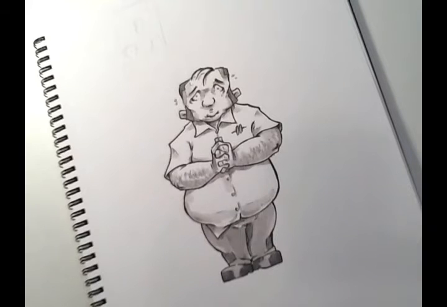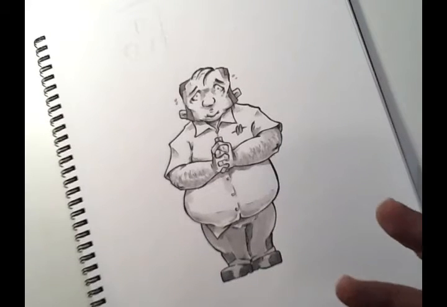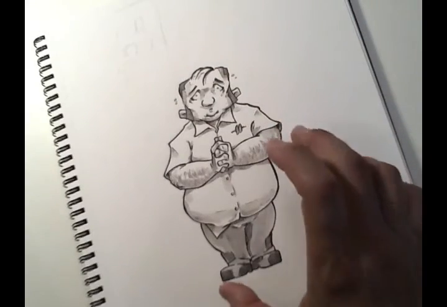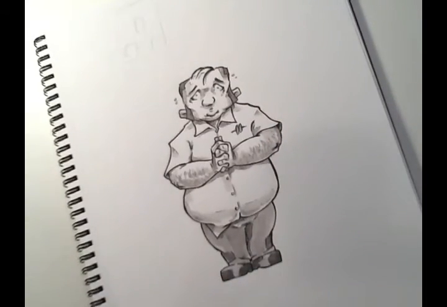So that's how I go about designing a character for the strip, and trying to take personality, spacing, all those things into account as I figure out how I'm going to do them.